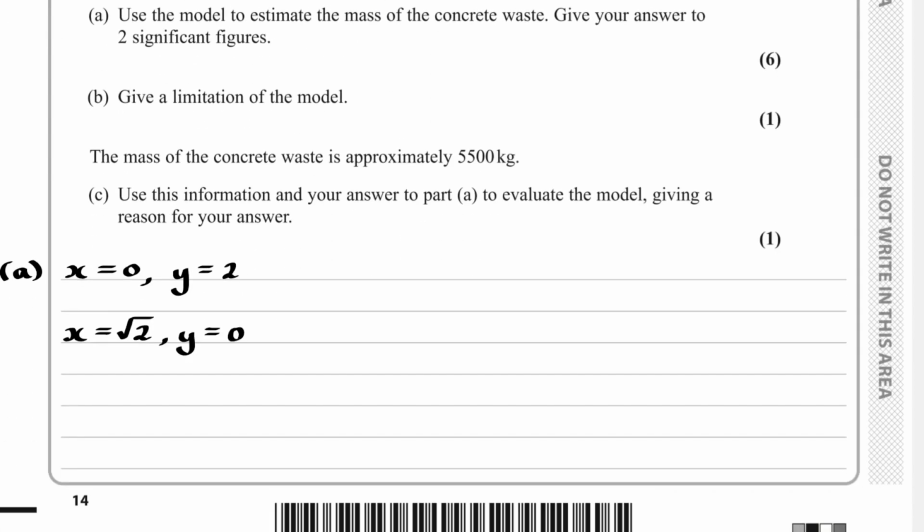Now, to find the volume, we would have to integrate pi multiplied by the integral of x squared with respect to y from 0 to 2, because these are our limits and we are rotating by 360 degrees about the y-axis.